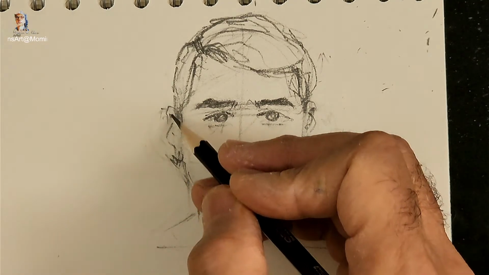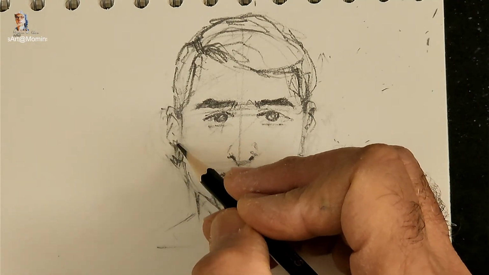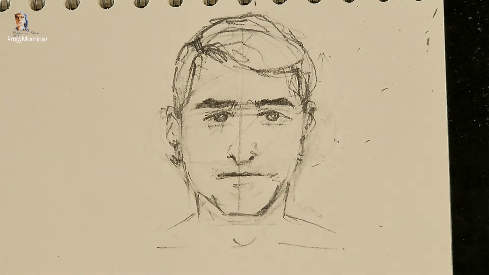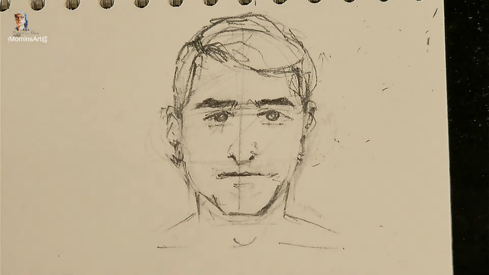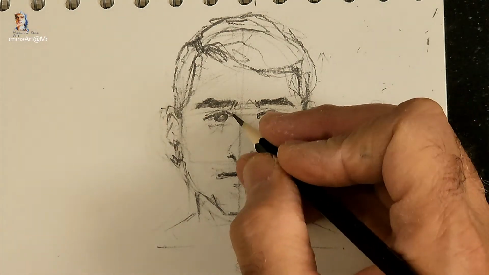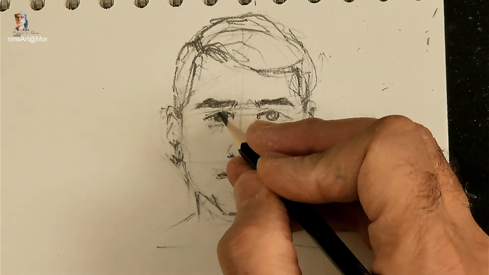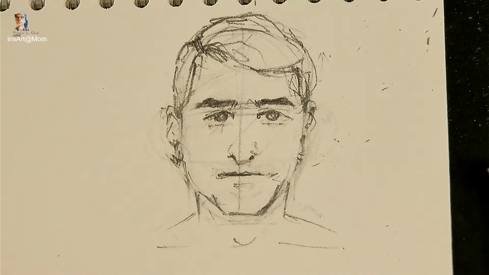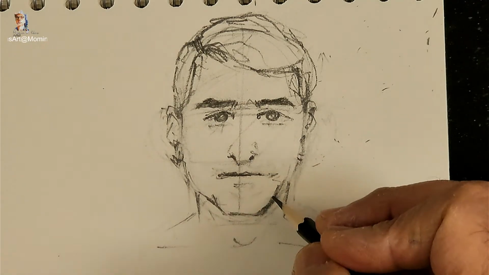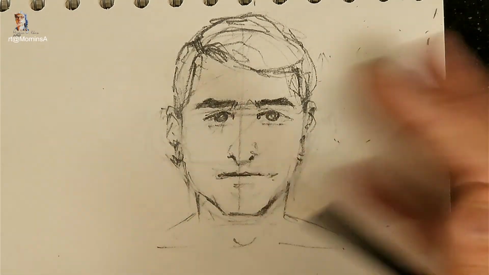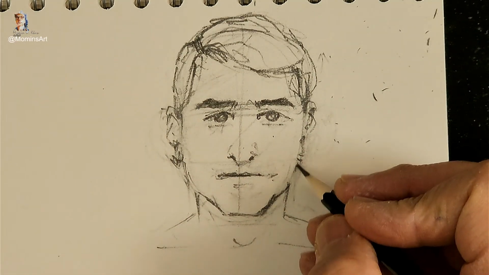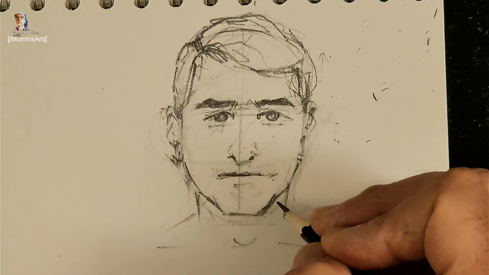Okay, done. So my basic sketch is done, and I will go grab some watercolor. If you see any flaw or something, you can fix it. If you think, okay, this eye is big and this eye is small, you can go and fix it. It's not a problem. You see the chin is kind of a little bit off, so I will go fix that. Fix the small things here and there.